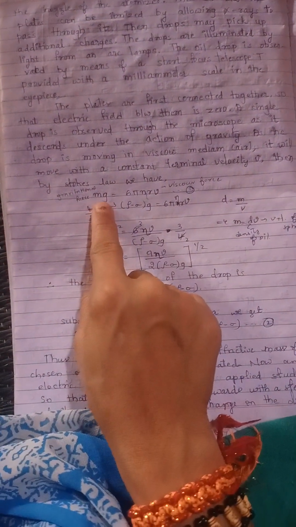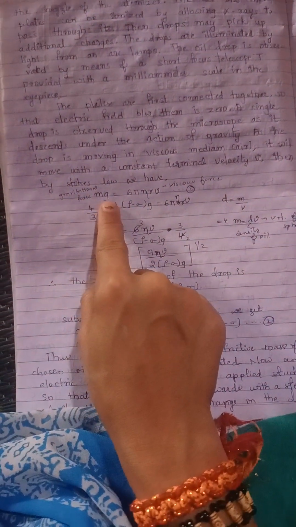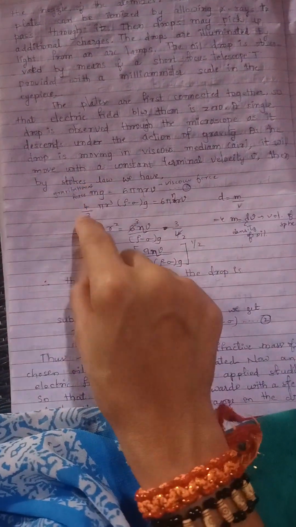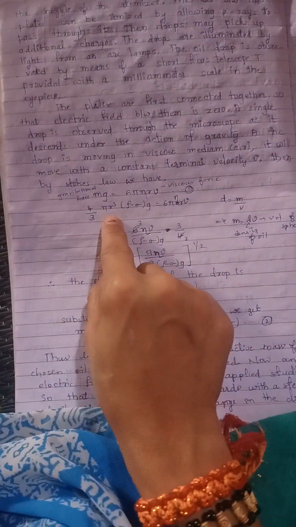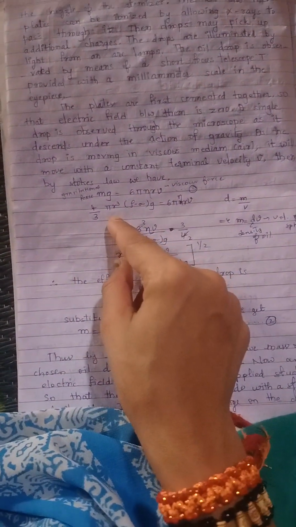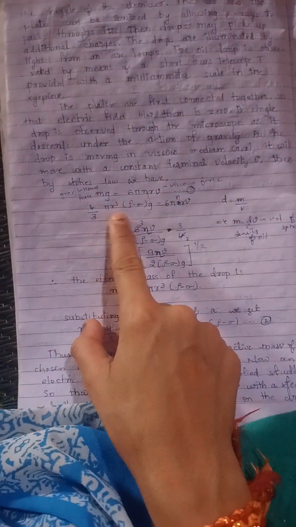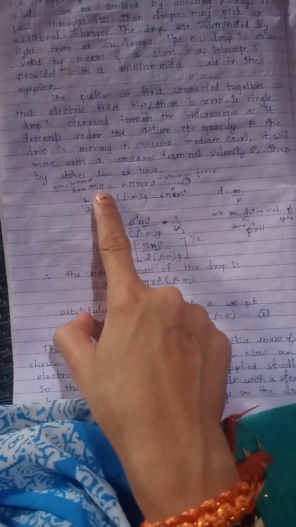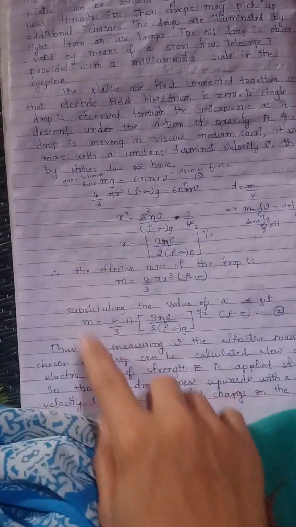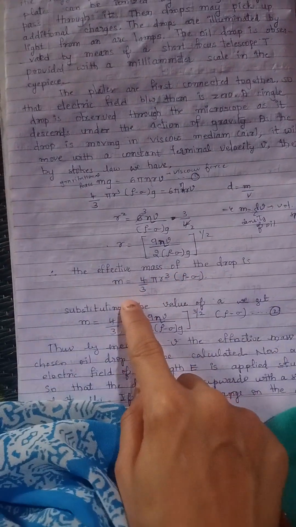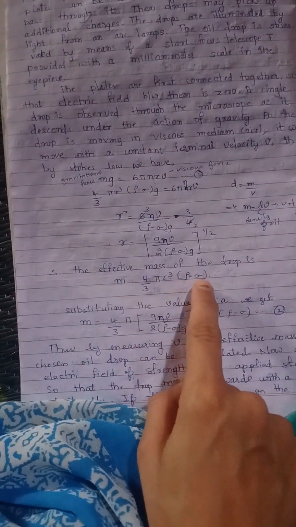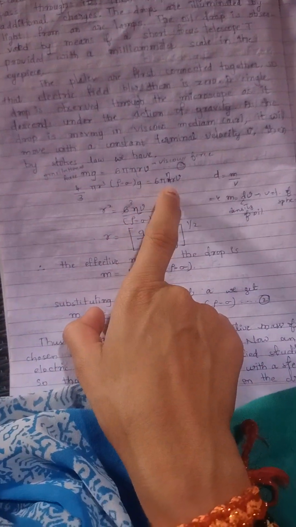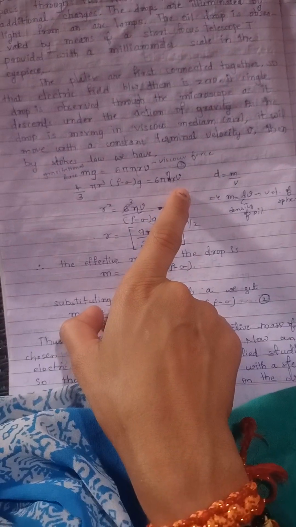mg, the mass. We have the mass of the sphere, right? Mass of the sphere means the mass of the oil drop. In place of m, we have the effective mass of the oil drop, m is equal to 4 by 3 pi r cube into rho minus sigma, these are the densities, and into g. We are substituting here, and g kept as it is, equal to 6 pi eta r v.